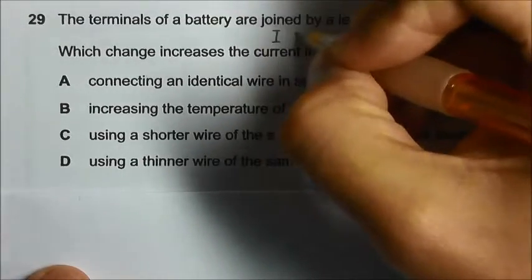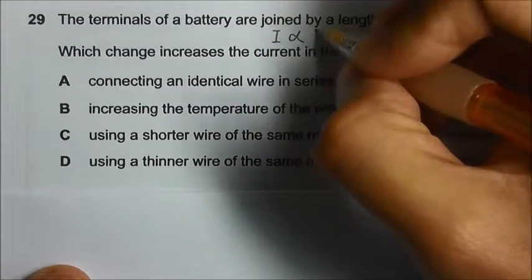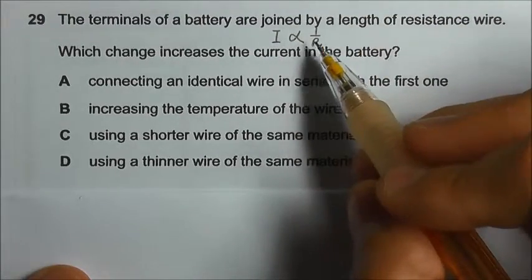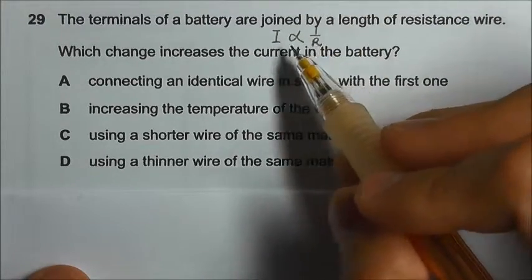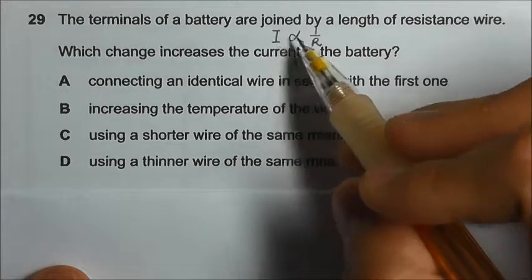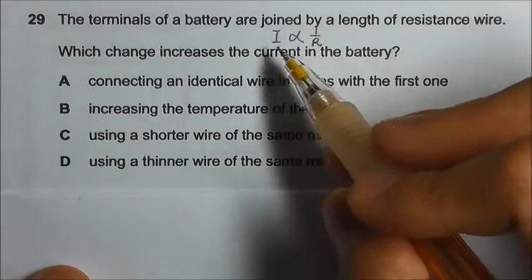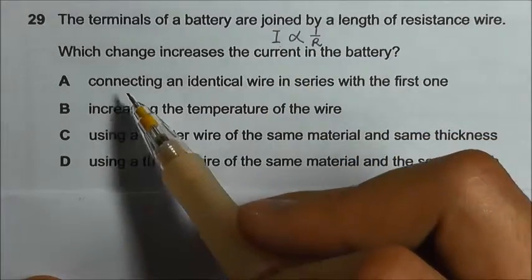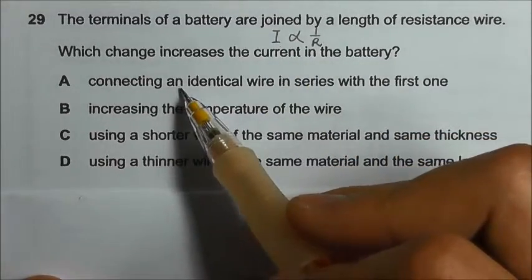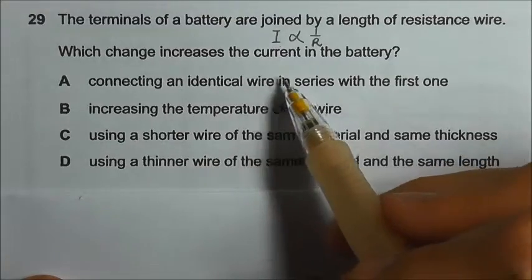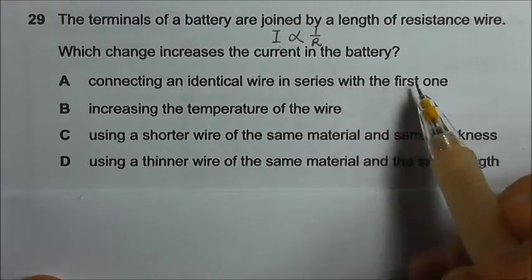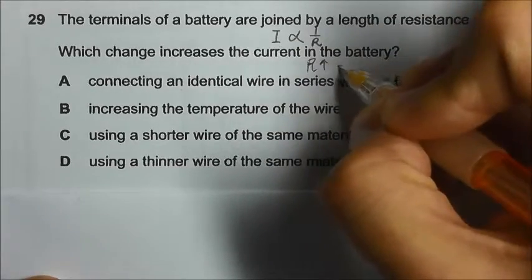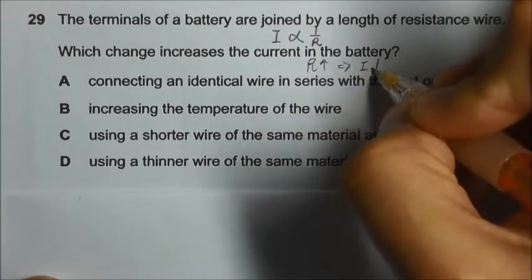Current is inversely proportional to resistance, meaning the higher the resistance, the lower the current, and the lower the resistance, the higher the current. Now we look at the options. Option A, connecting an identical wire in series with the first one. This will increase the resistance. It will cause the current to decrease.